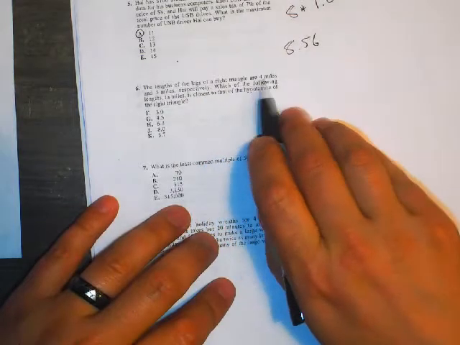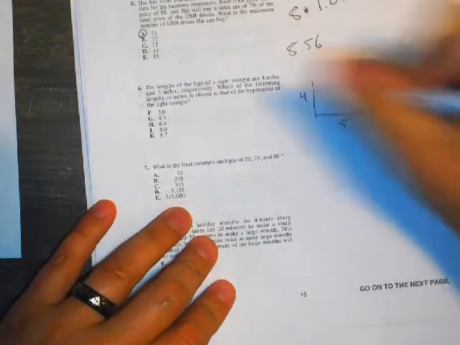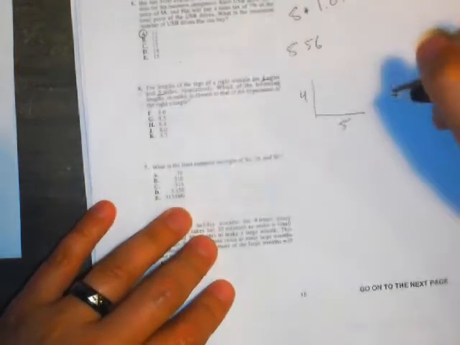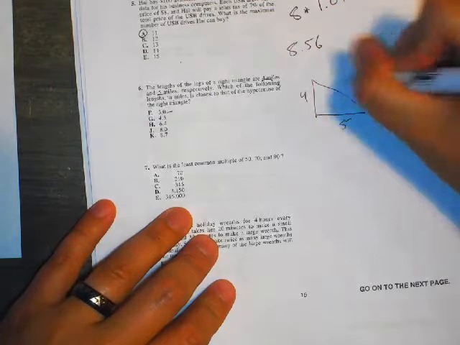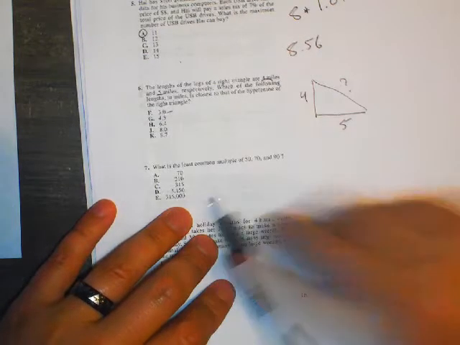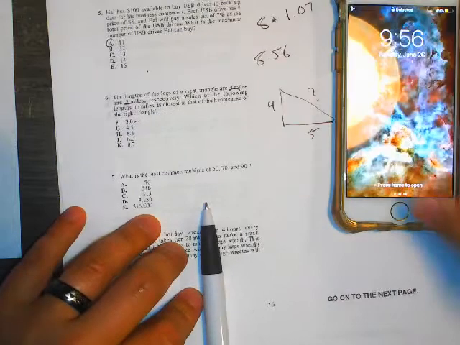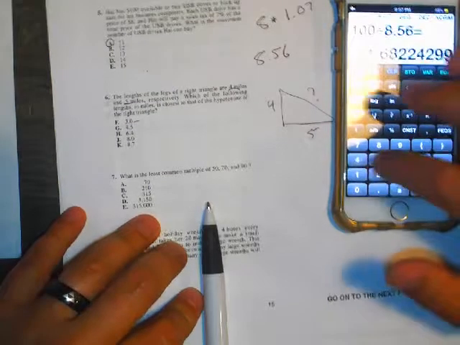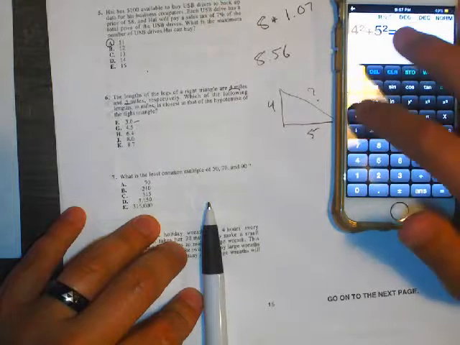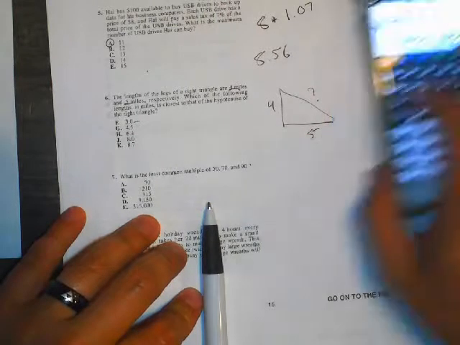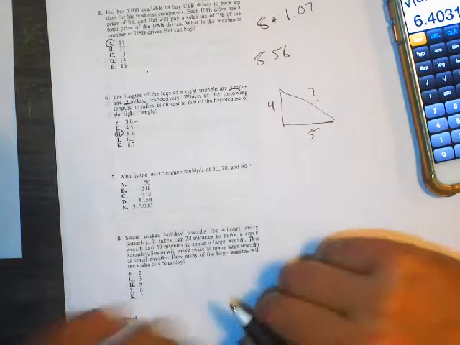The lengths of the legs of a right triangle are 4 miles and 5 miles, respectively. So we have our right triangle, with 4 miles and 5 miles. Now they're trying to tempt you with the 3, 4, 5, which is why F is an option. But 4 and 5 are the legs, so the question is, what's the hypotenuse? To find that, we have to use the Pythagorean theorem. So we do 4 squared plus 5 squared, and then square root that number, and we get approximately 6.4.